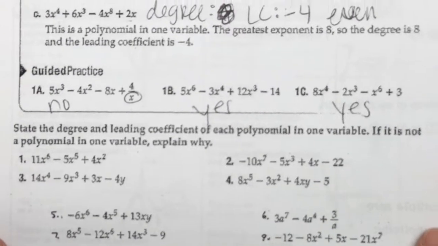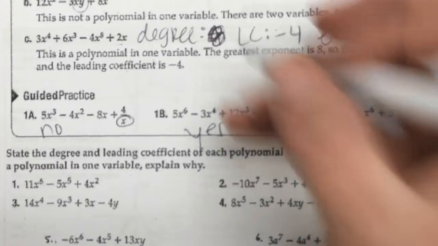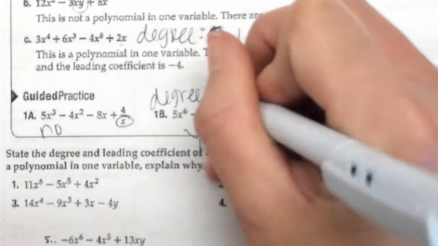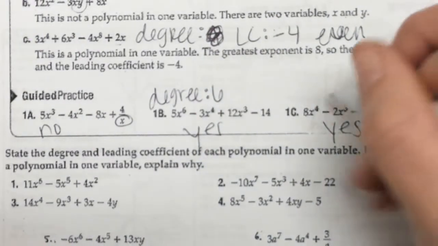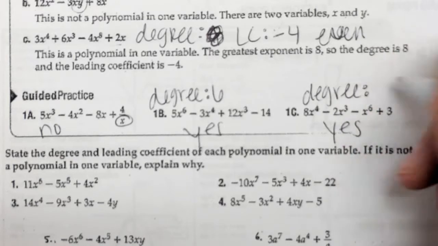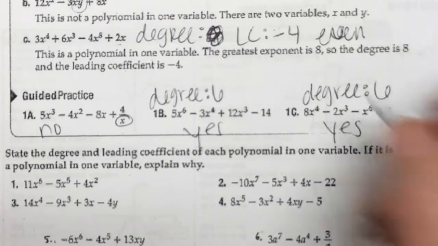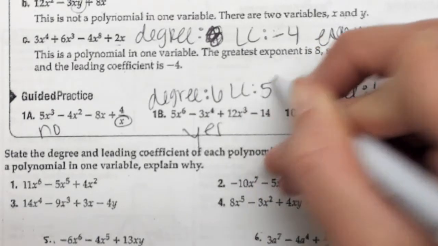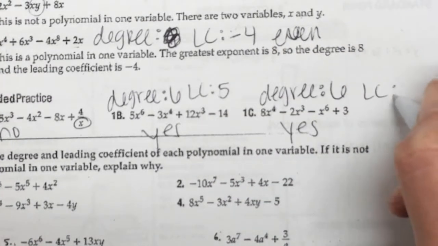Okay. Alright, next we'll do degree. So, Connor, what's the degree of this one? 6. Everybody agree? Alright, Rihanna, what's the degree of this one? 6. Alright, leading coefficient here, Simon? 5. Good. Leading coefficient here, Bryant? -1.